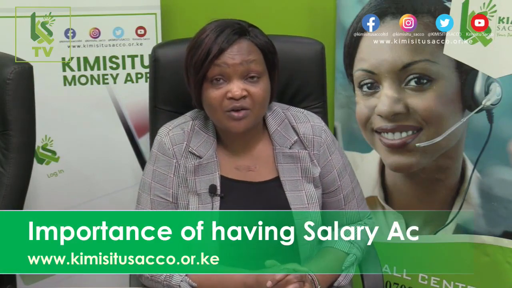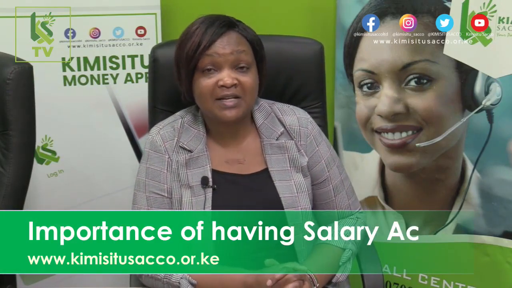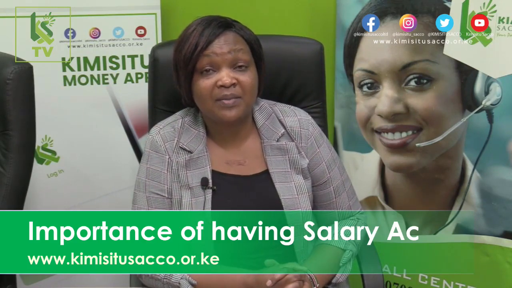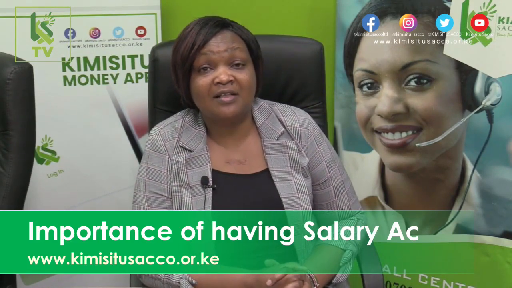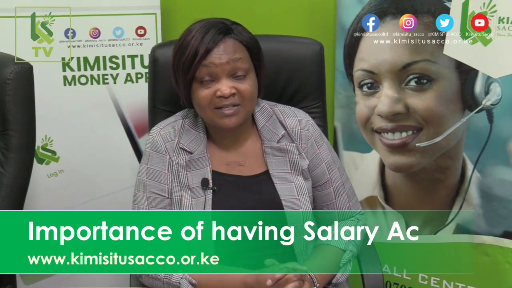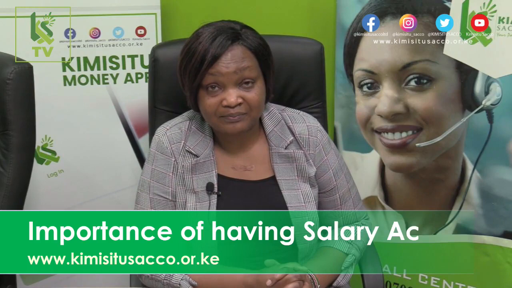The repayment of the salary advance and the Kimisitu personal loan will not be done through checkoff. We are not going to send this particular deduction to the employer, but instead, once your salary has been credited to your account, there's an automatic deduction of the repayment of salary advance and the repayment of Kimisitu personal loan from the salary that has been credited to the account.